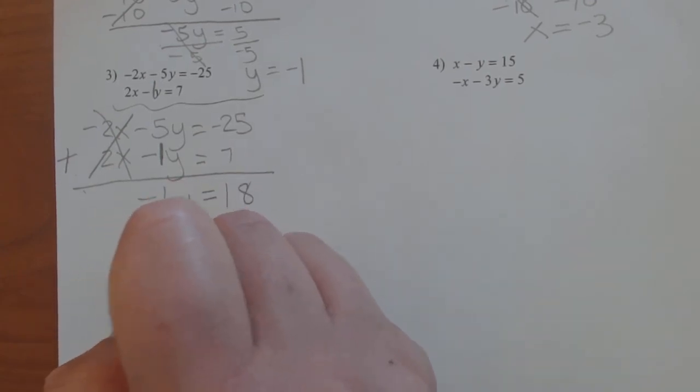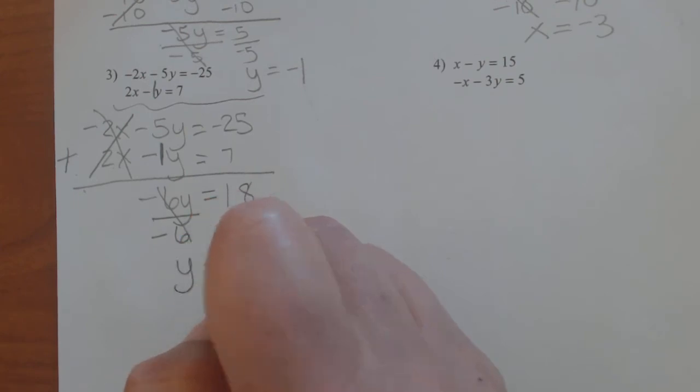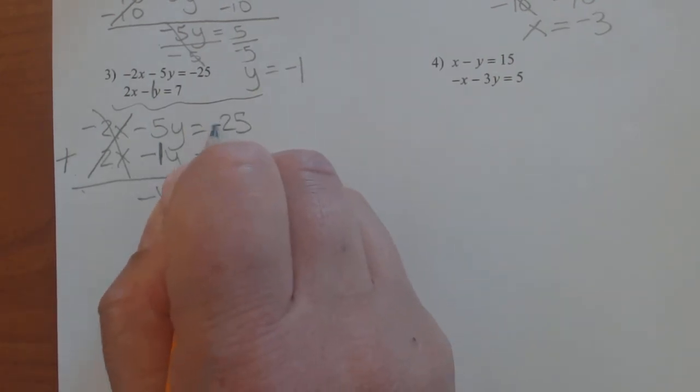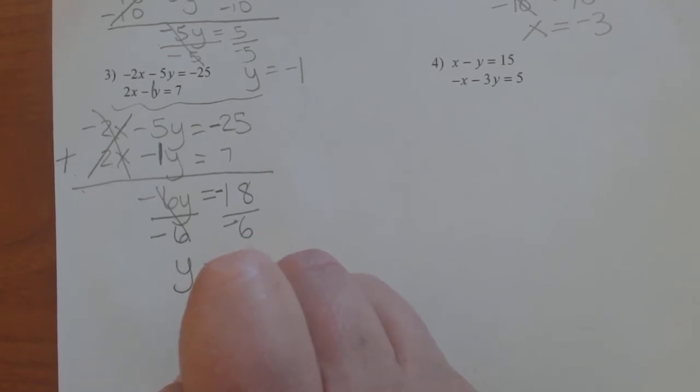And now it's just dividing by negative 6. And y is going to be negative. I'm sorry, this is negative 25, so this is negative 18. And it's going to give us a positive 3.